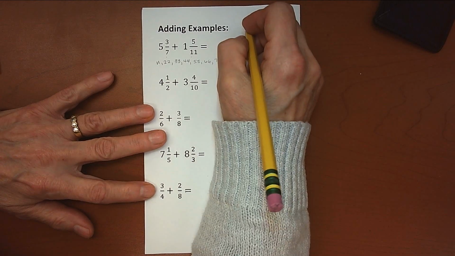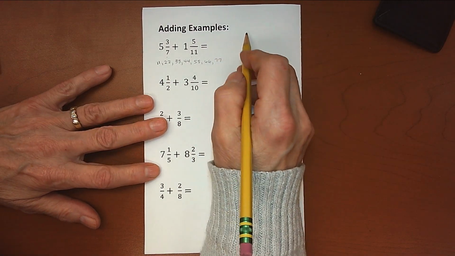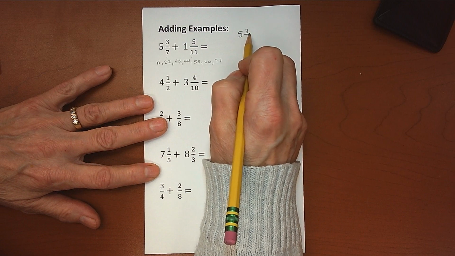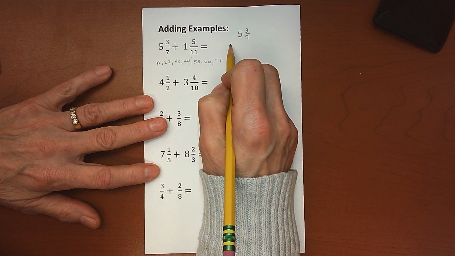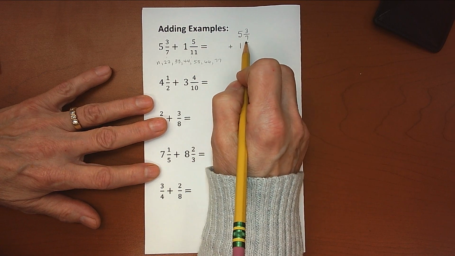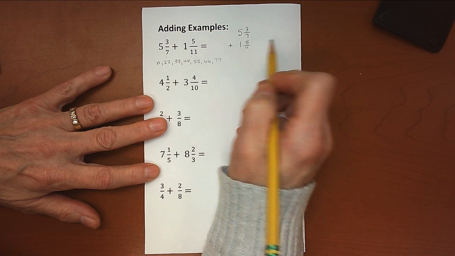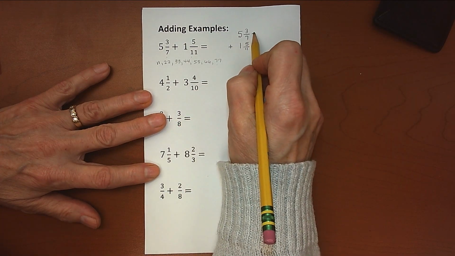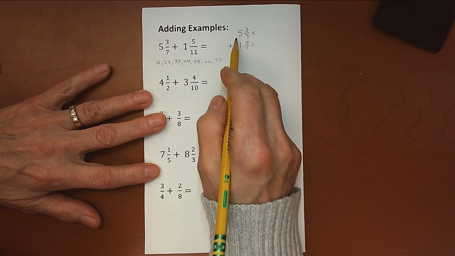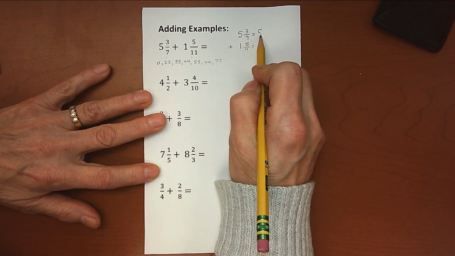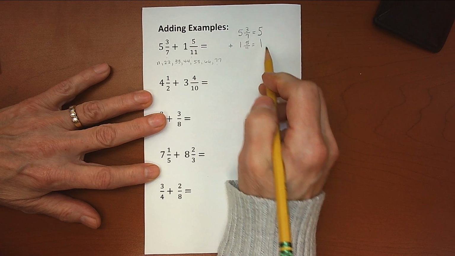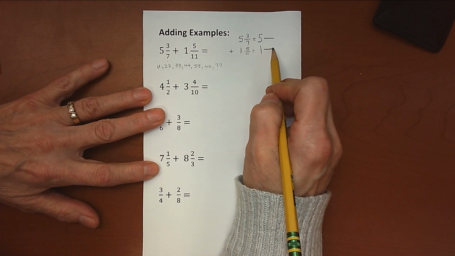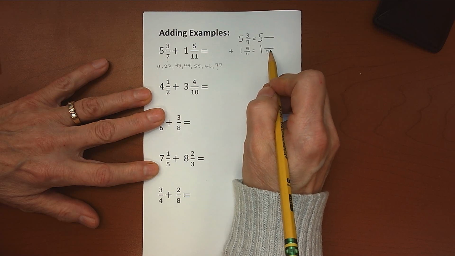Now again, I like to stack my fractions up when I'm working. So I make this 5 and 3/7, and I want to remember that I'm adding 1 and 5/11. I've got to change these fractions to 77s. So I'm going to make an equal sign here. I'm going to carry my whole numbers over so I don't forget about them. I don't want to lose them in all of this confusing work here. I need to get denominators of 77.